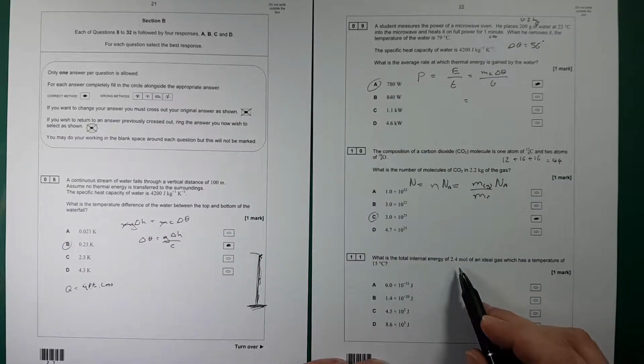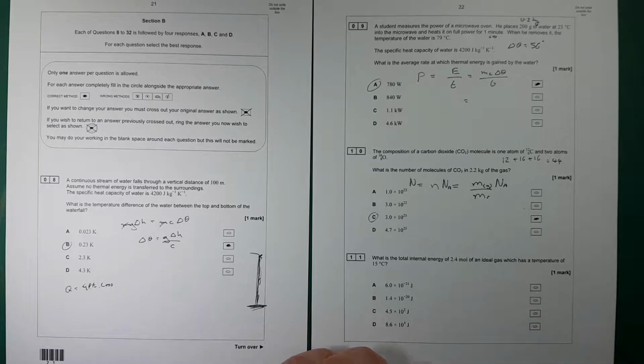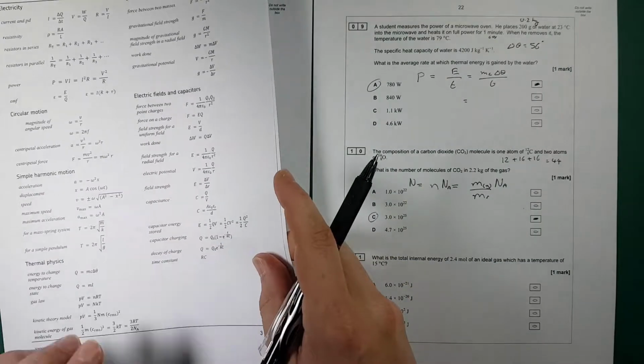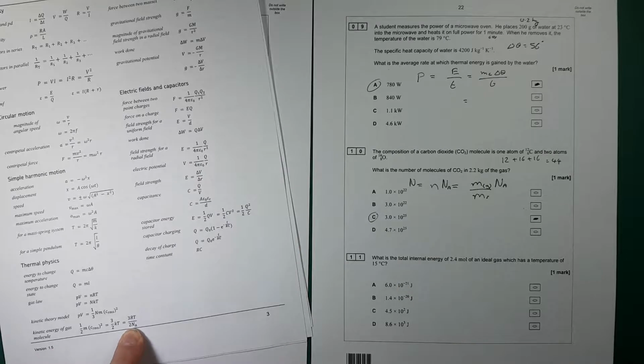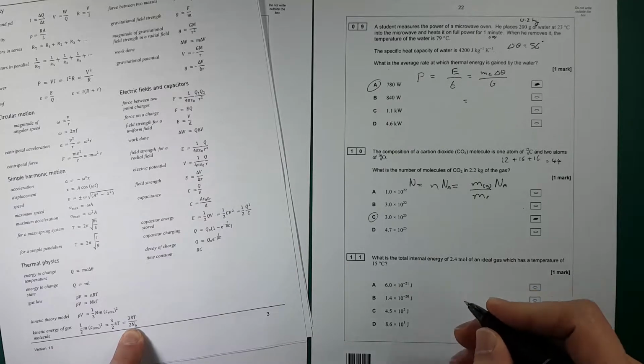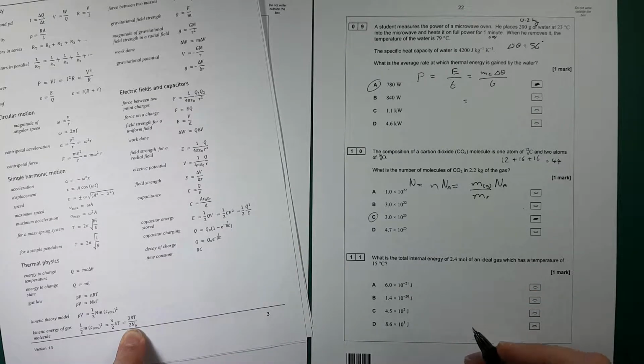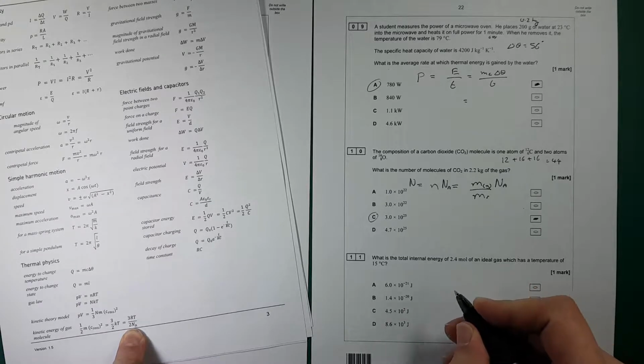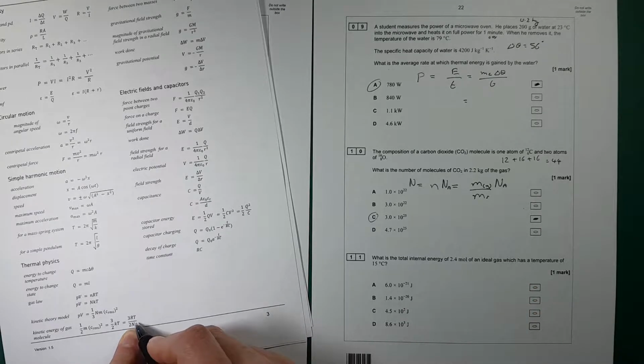What's the total internal energy of 2.4 moles of an ideal gas with a temperature of that? Right, to do this one, I used this equation here. So you could do it other ways. So this is the internal energy of a single molecule.